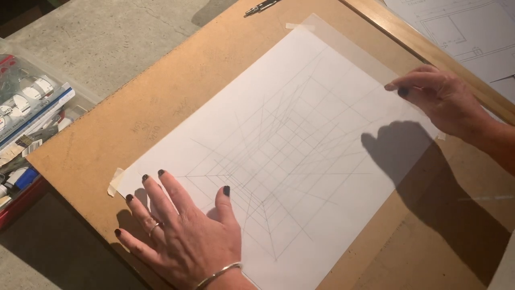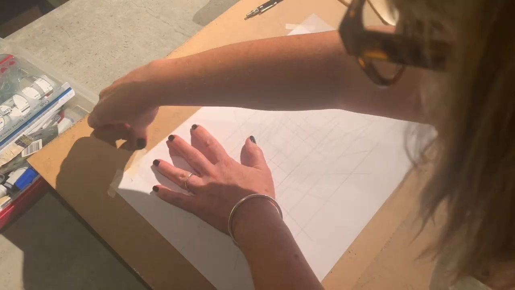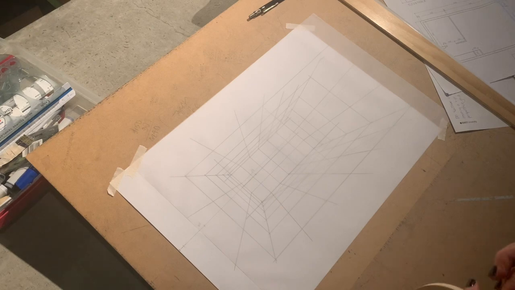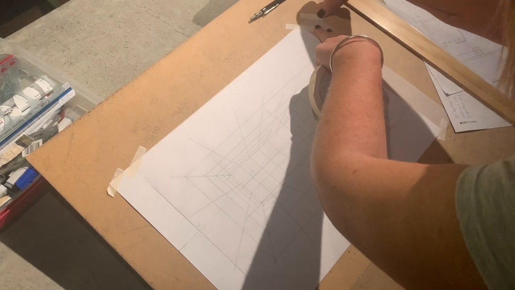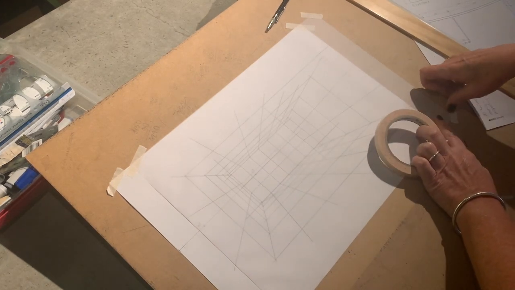The reason why we do this is to make a master copy, a master grid that I can keep in my folio and photocopy as I need to use it.